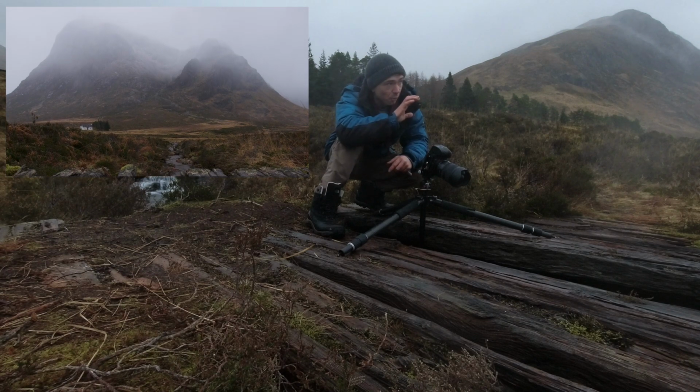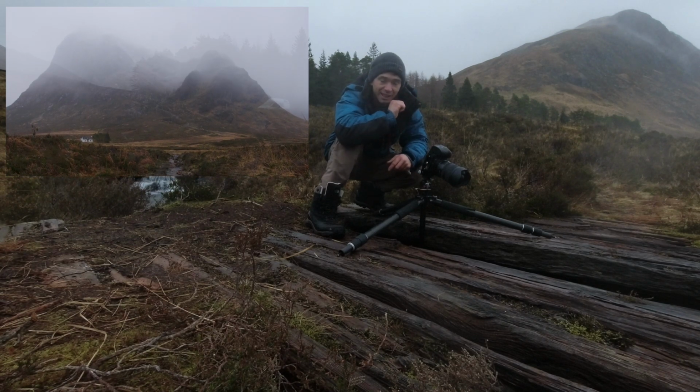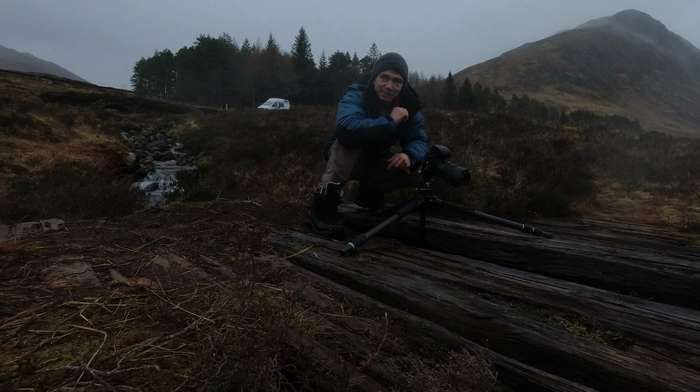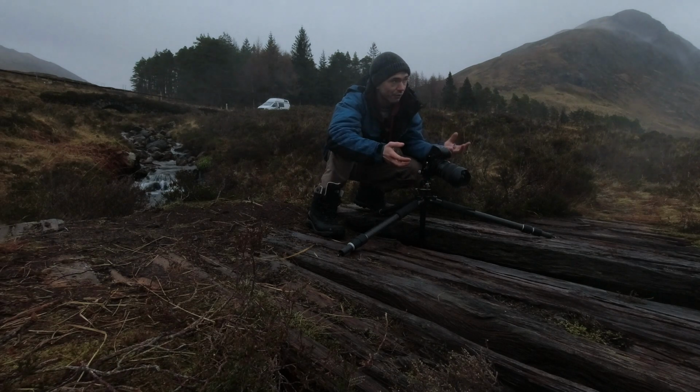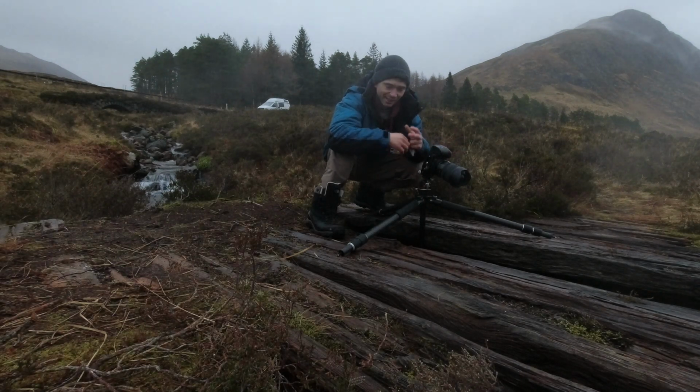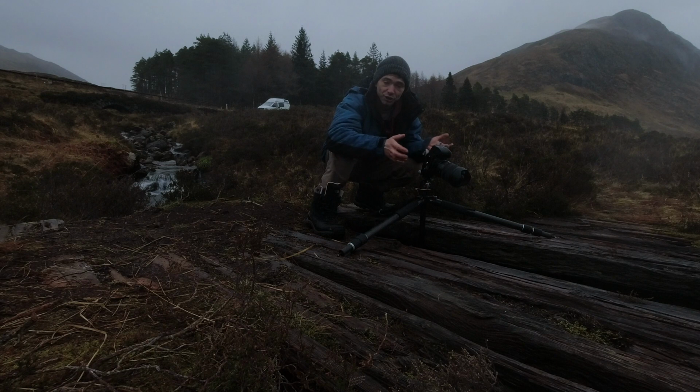You can see the little white mountaineering cottage just off to the left, which I think is just a nice feature to help add scale. Because I'm so close to the bridge with a wide angle, it's made the bridge look massive. And without that house in the distance, it's all wrong. It looks weird.